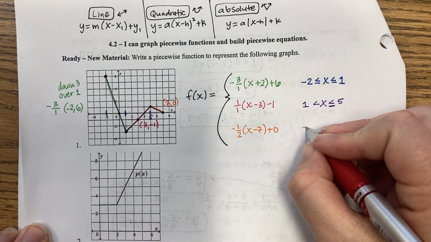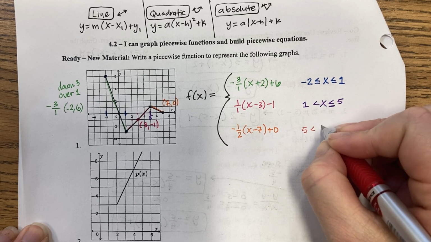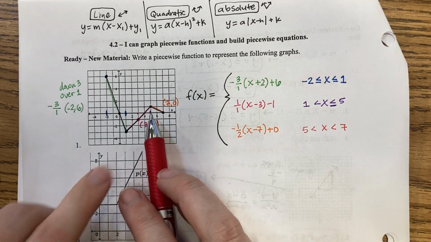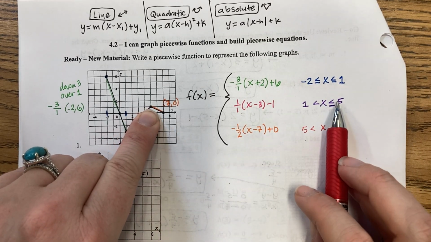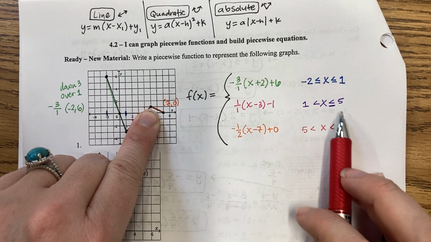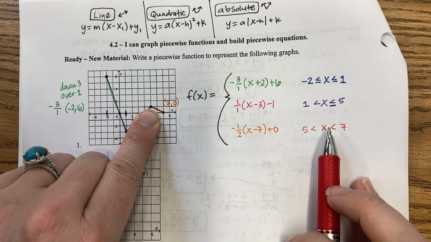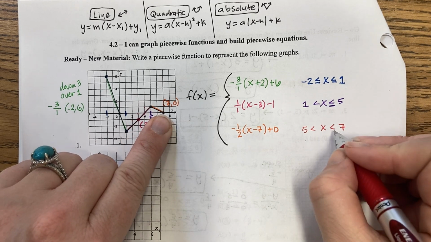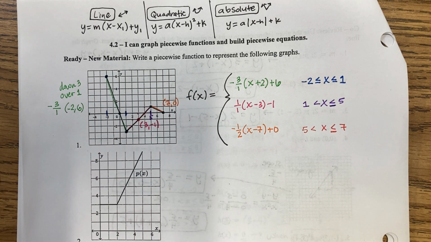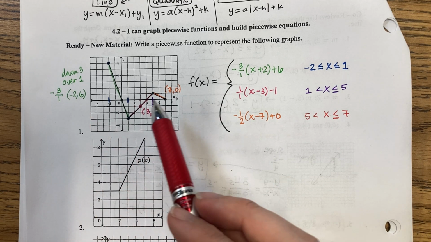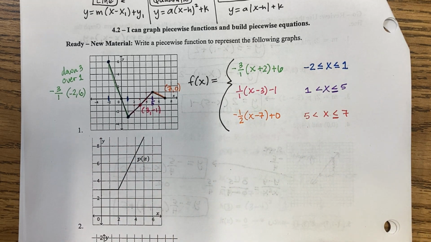It is between 5 and 7. I already closed that dot on my previous inequality, so I'm going to leave that open, and then I'm going to close the dot on the 7. So I have my 1, 2, 3 pieces of that graph.